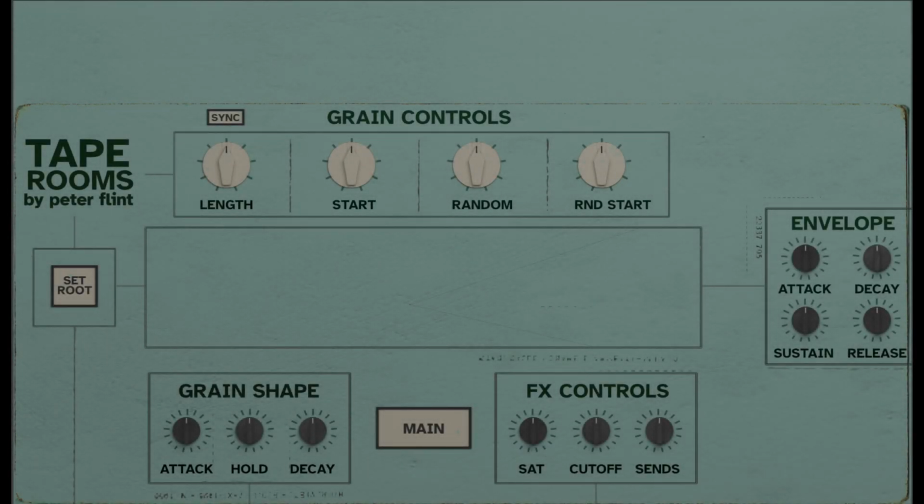Most of us probably know what an envelope does, but grain shape, do you want to talk us through what that does? Sure. The grain shape is basically finding what the shape of the loop is. It's like a second envelope. This envelope over to the right here is more of a global thing, and so when you turn all of these to 0 is when you get this more sort of keyboard mode where you're only getting one grain each time you press a key.